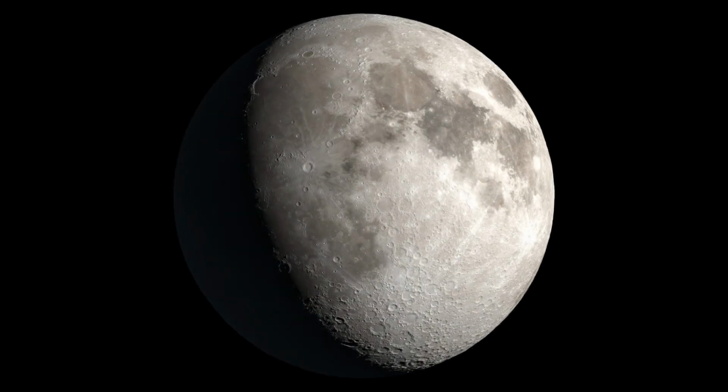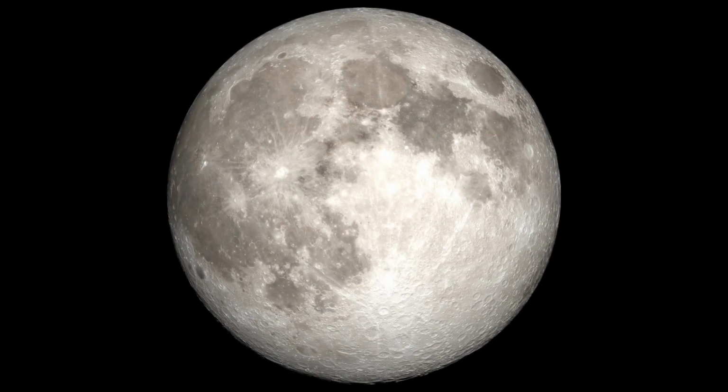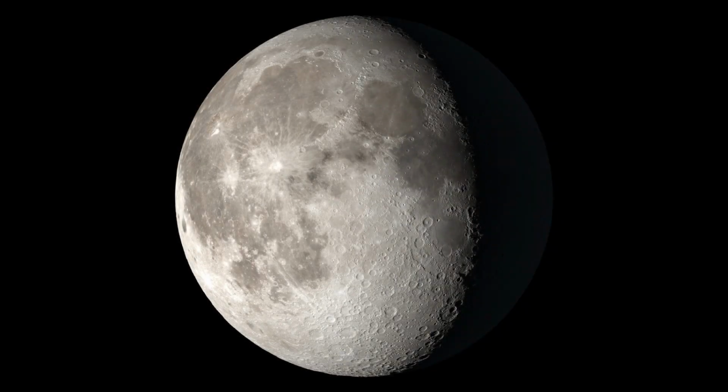The fourth phase is a waxing gibbous, which continues to grow until it reaches the fifth phase. The fifth phase is the full moon. It takes about 14 days for it to go from the new moon to a full moon. After the moon reaches its full moon phase, it then enters its waning, shrinking phases.